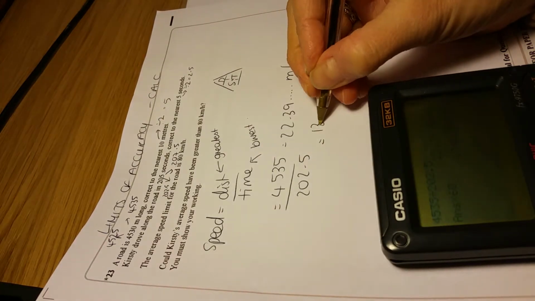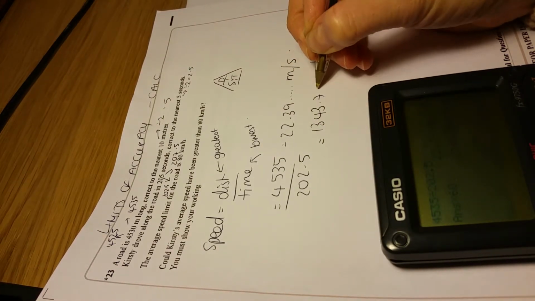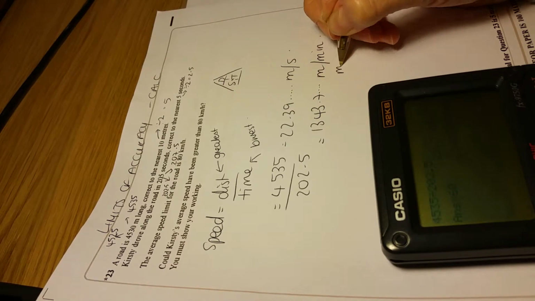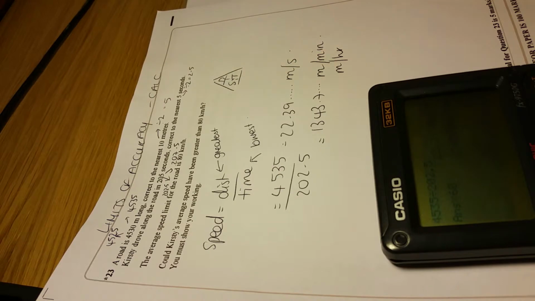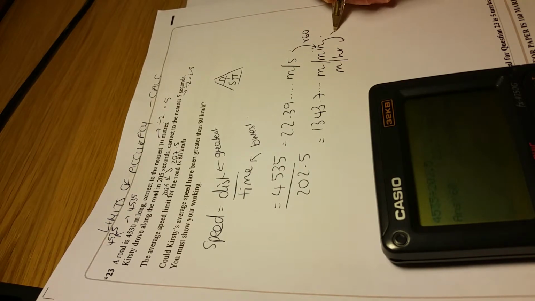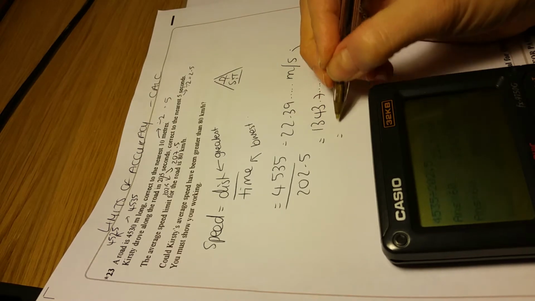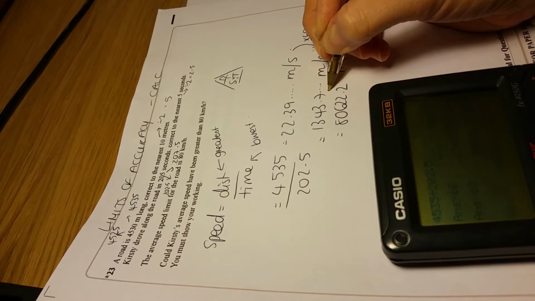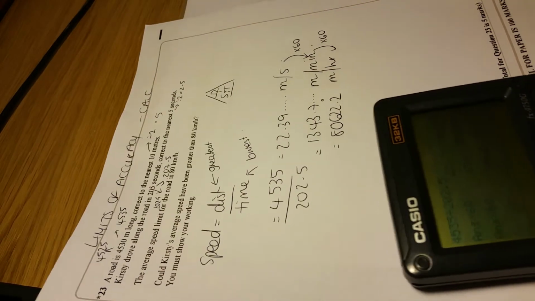So that means I'll cover 1,443.7 and so on metres per minute. Now I need metres per hour because I'm trying to get to kilometres per hour. So I times by 60 there, minutes in an hour, another 60. So I times my whole answer by 60, and I get 80,622.2 recurring, and my recurring symbol.